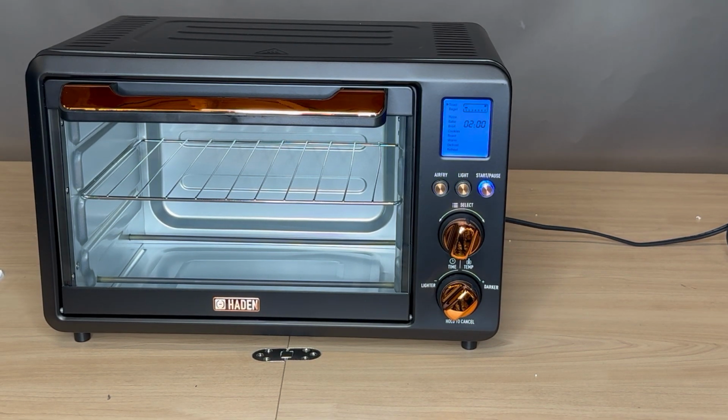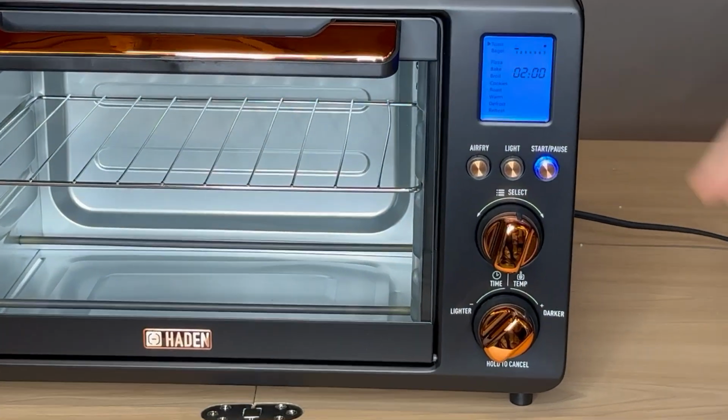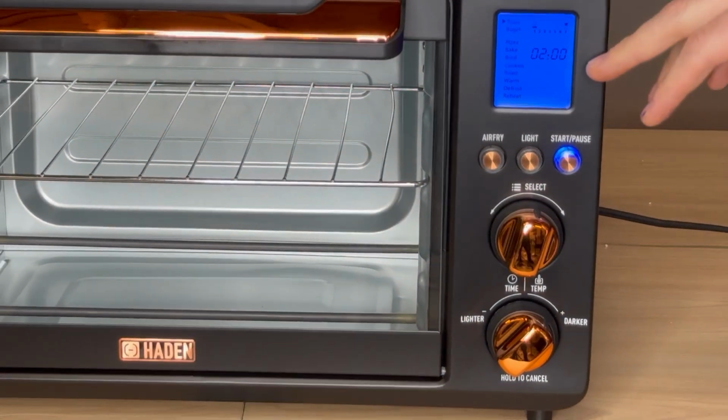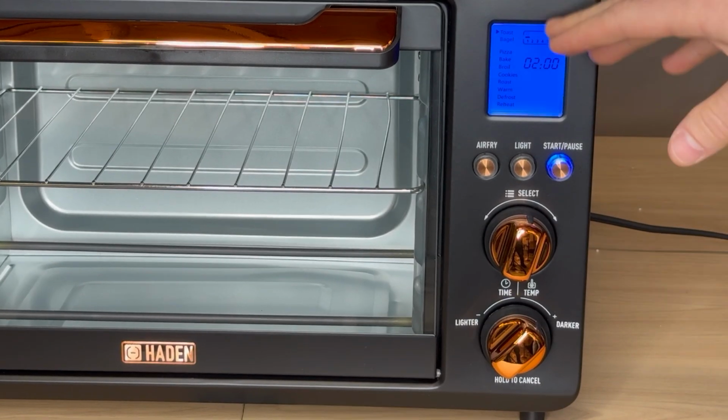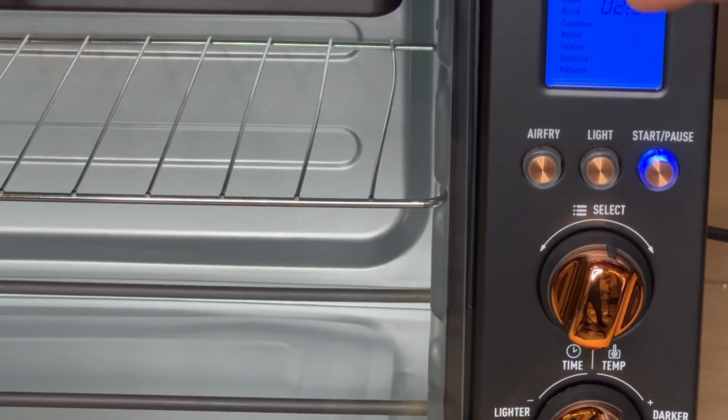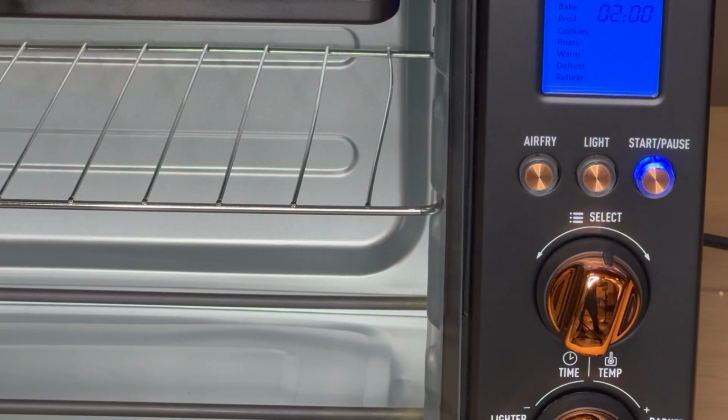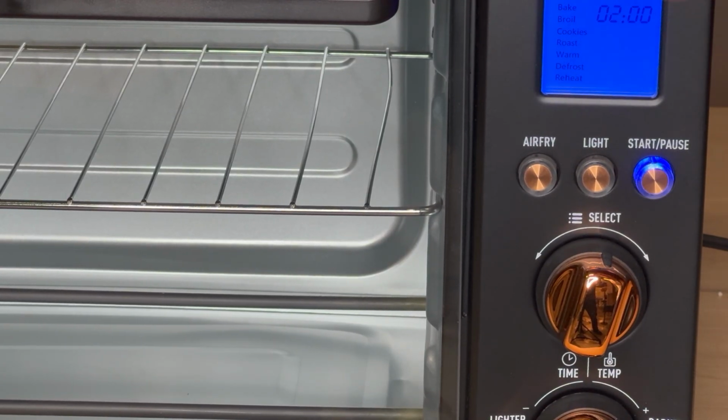Okay, so this is a video about how to use the Haden Toaster Oven. We just plugged it in, and as you can see, this LCD screen lights up. So if we zoom in on the LCD screen, you will see all the different functions that are available to you. Starting at the top, you have toast, bagel, pizza, bake, broil, cookies, roast, warm, defrost, reheat.